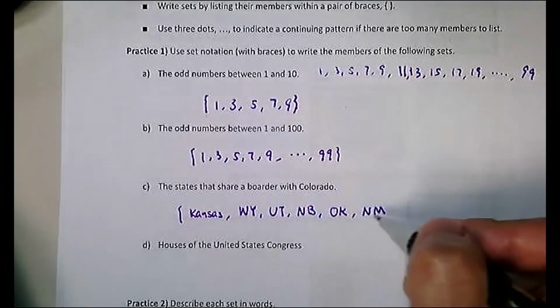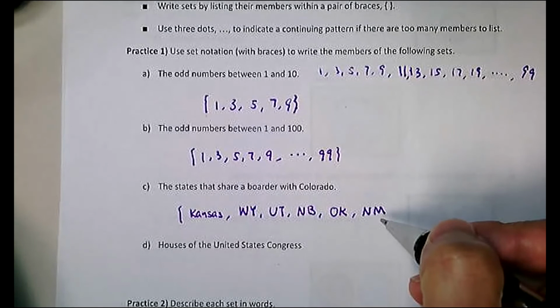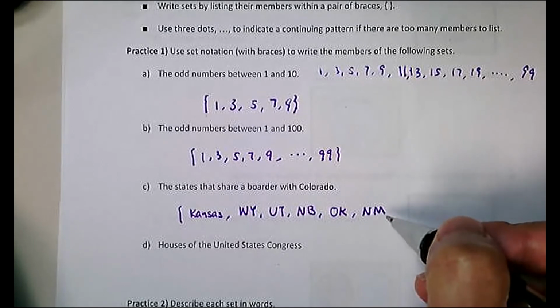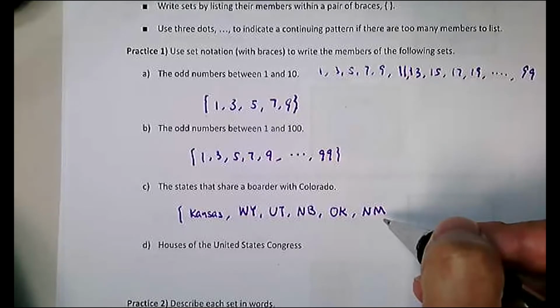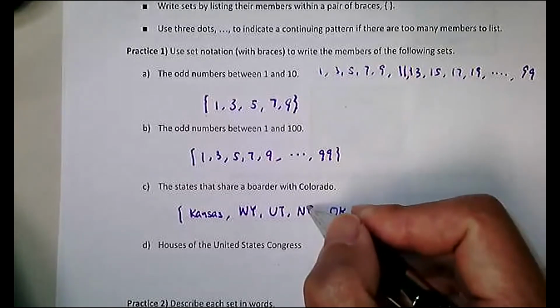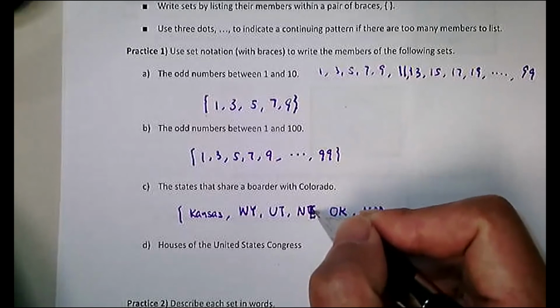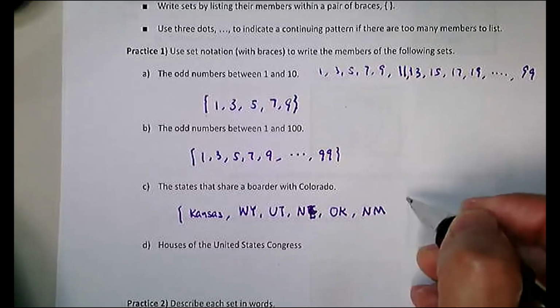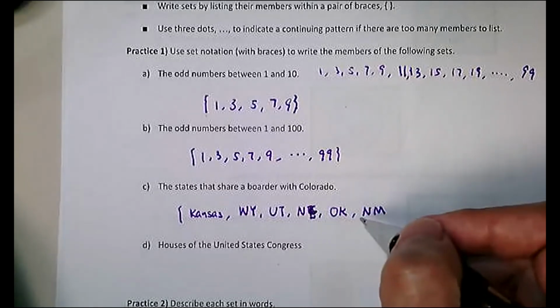Is that all? Did I miss anything? Actually, Nebraska is NE. Oh, thank you. Nebraska, NE. Did I miss or misspell anything?